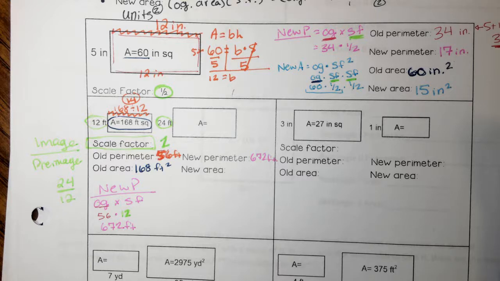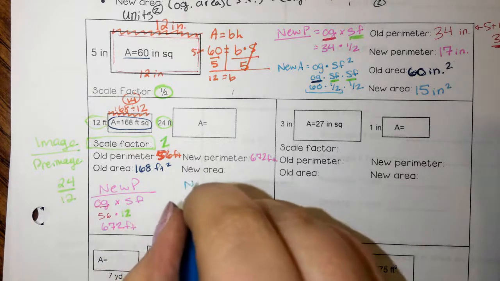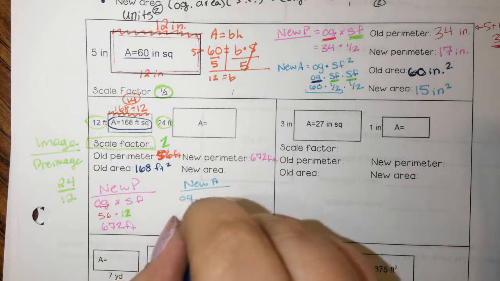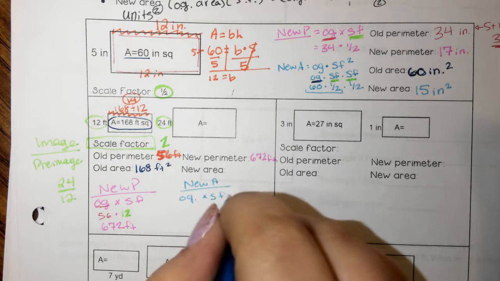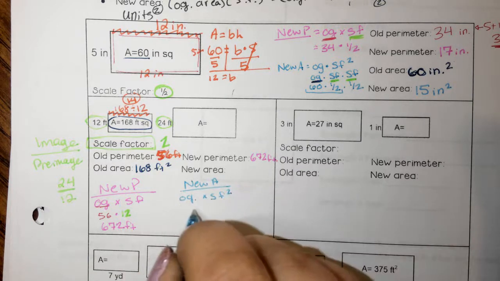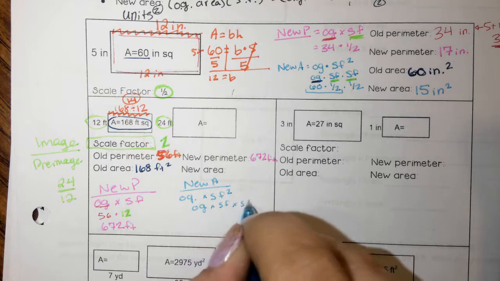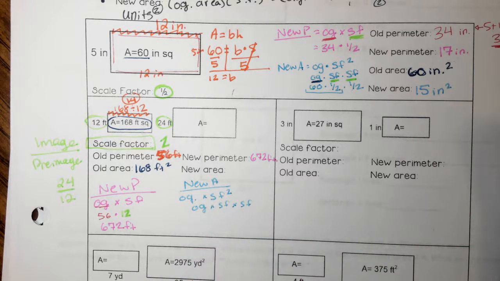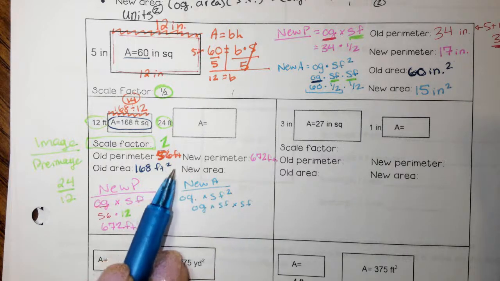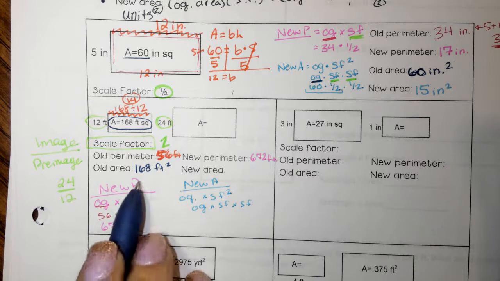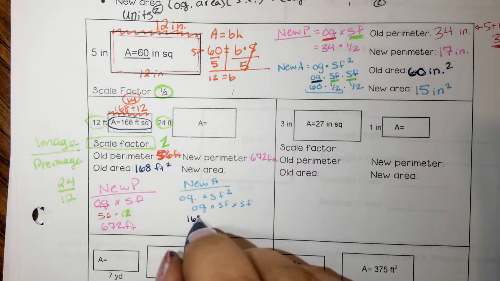Now we'll look at finding the new area. The new area is just the original area times the scale factor squared, which is just the original area times the scale factor once more. We're multiplying by the scale factor twice because area's units are in 2 dimensions. My original area was 168.